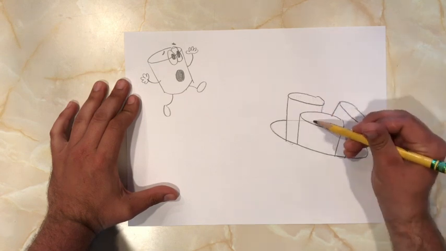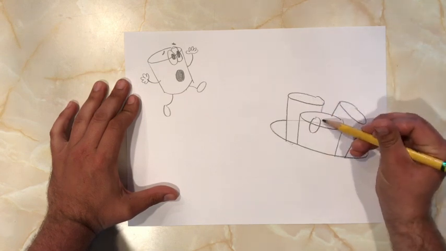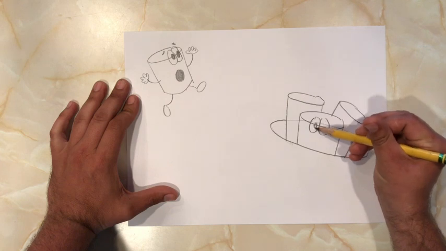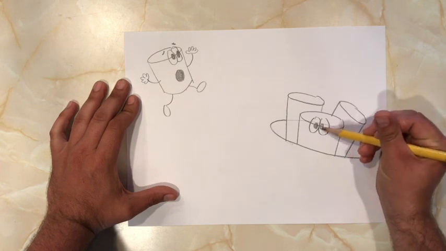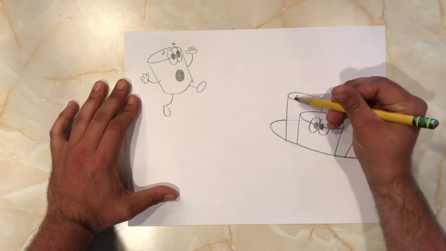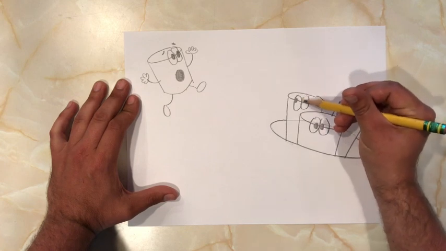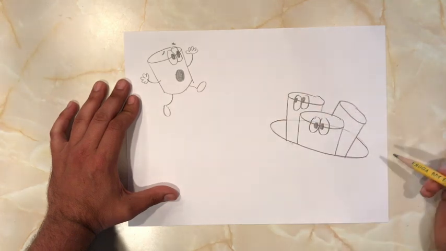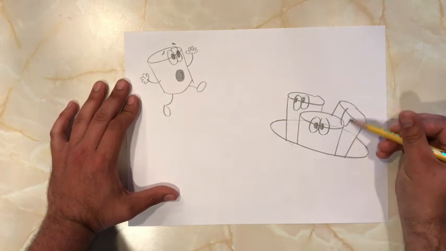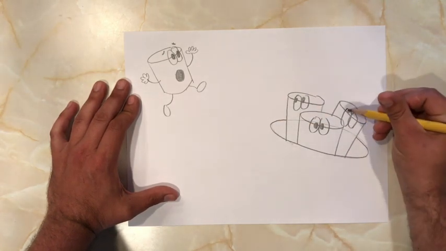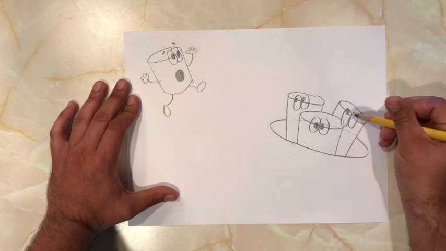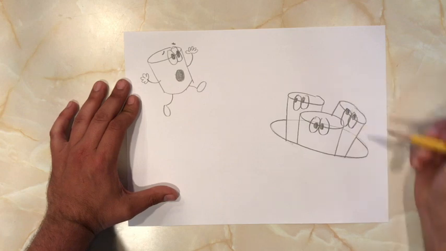Let's go ahead and do all their eyes. So I'm gonna do them all at the same time. Here's one, he's got 2 eyes, and he's looking right at us. Here's another one. And maybe he's looking at that guy kind of over there. Here's another one. And he is looking up at something, so we can kind of give them all different things.